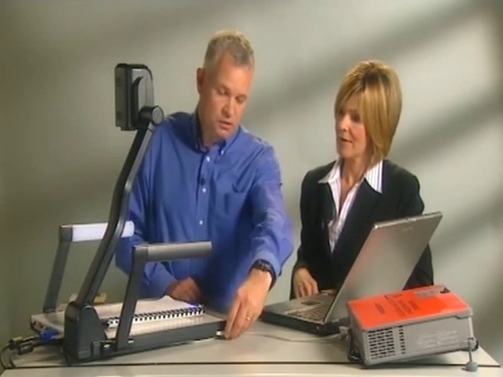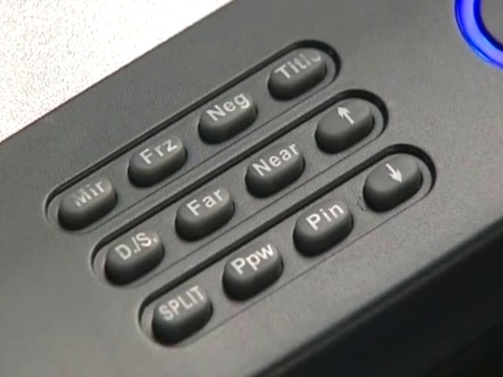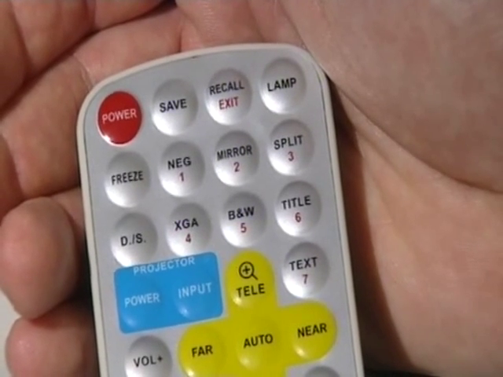Now we're very close to it here. Yeah. Do you have to work with it on this level with the buttons here? No, there's a remote control which lives in the side here. So I just take that out, and the remote control has all the same buttons as we've got on the unit here. So I can walk away from the unit and then just control everything from here if I wish to.